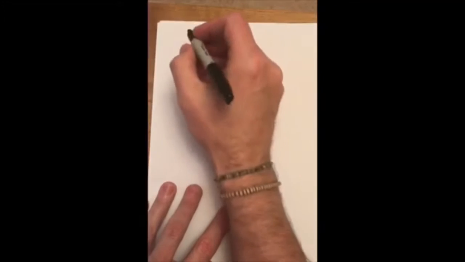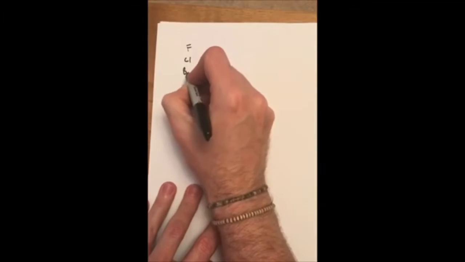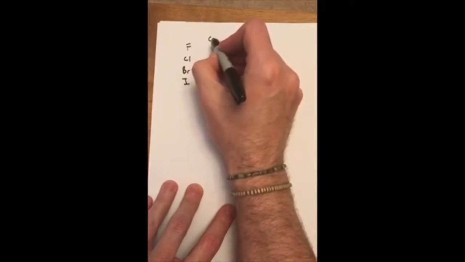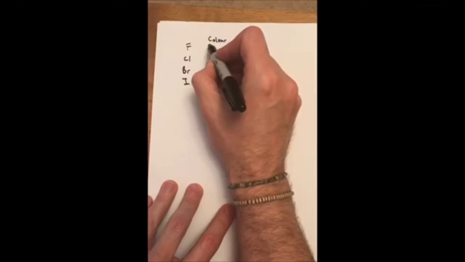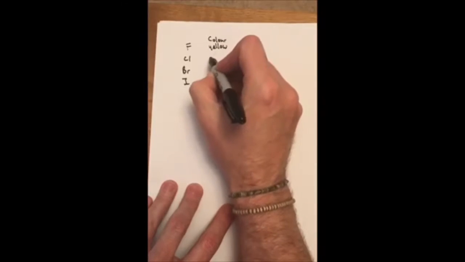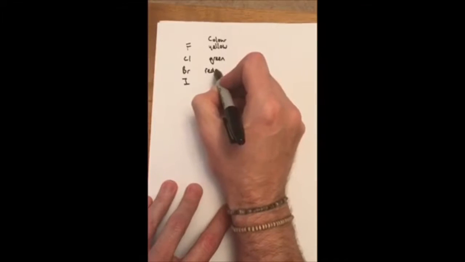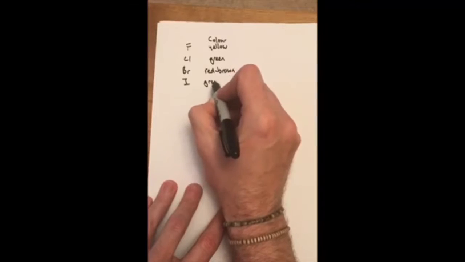So in group 7, the halogens, we have got the following elements. We have got fluorine, chlorine, bromine, and iodine. One of the things we need to know is the colour of these elements. Fluorine is a yellow colour, chlorine is green, bromine is red brown, and iodine is grey.